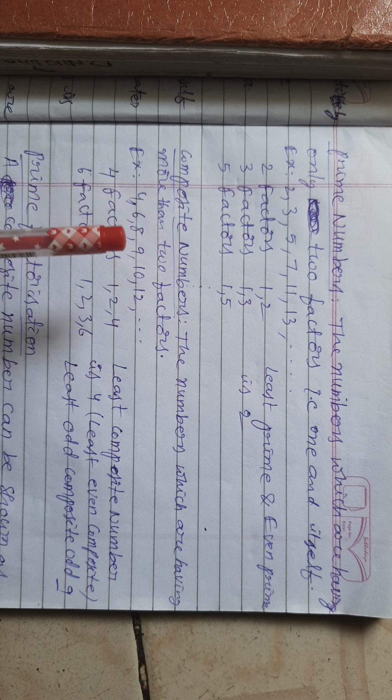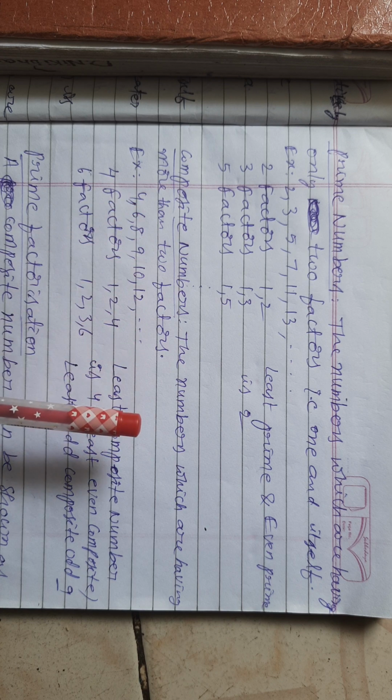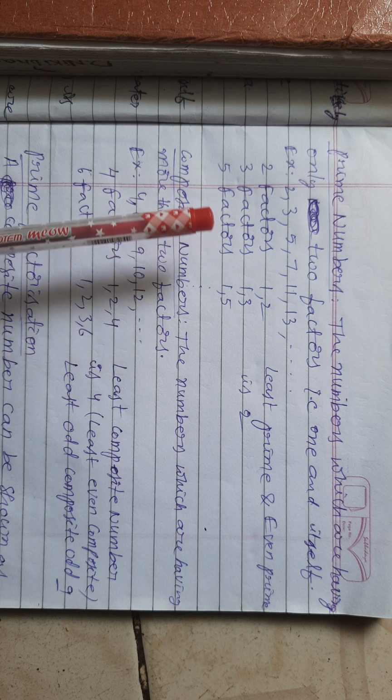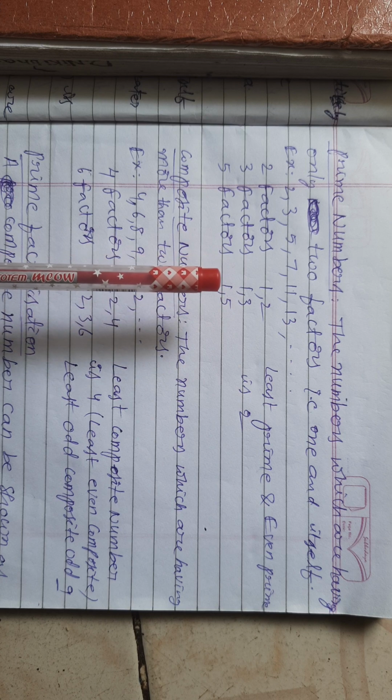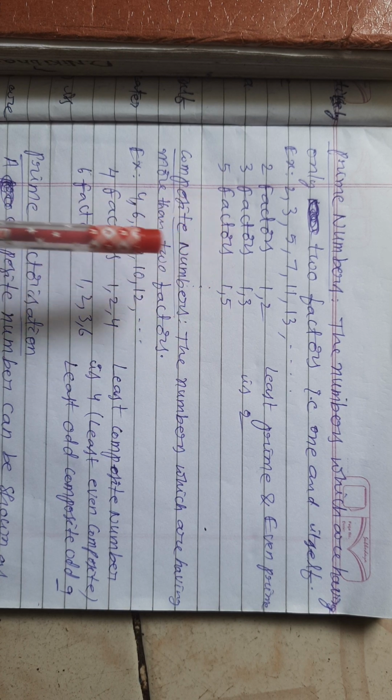Then what about 1? 1 is neither prime nor composite, because for a prime number at least 2 factors are required, but 1 has only one factor. That's why it is neither a prime nor a composite number.